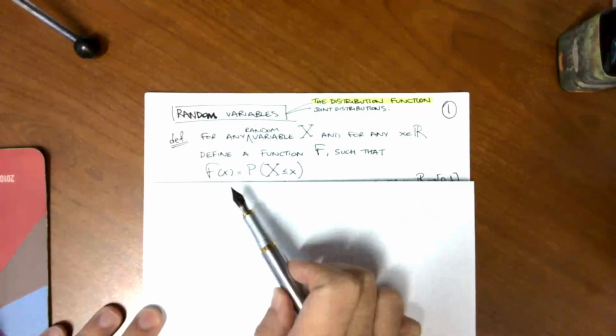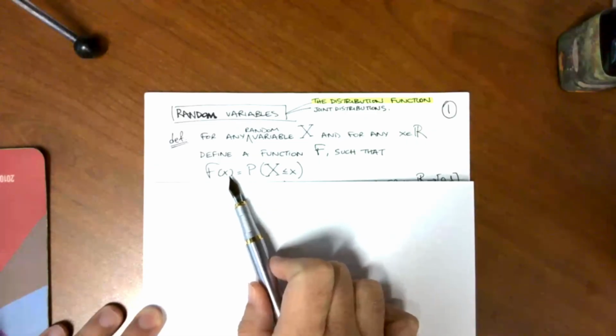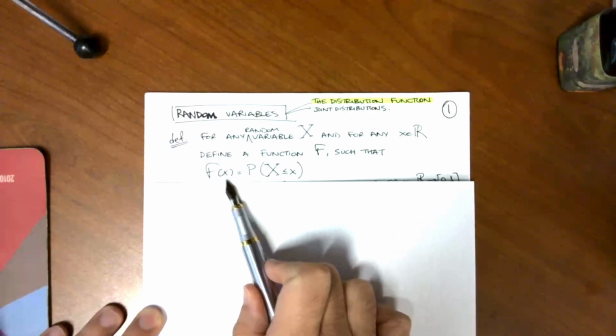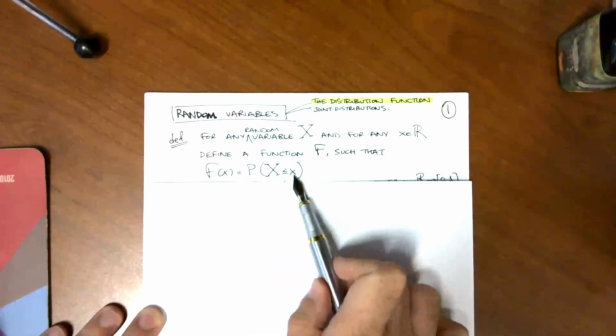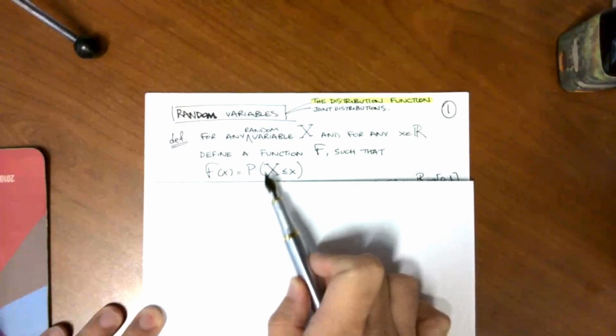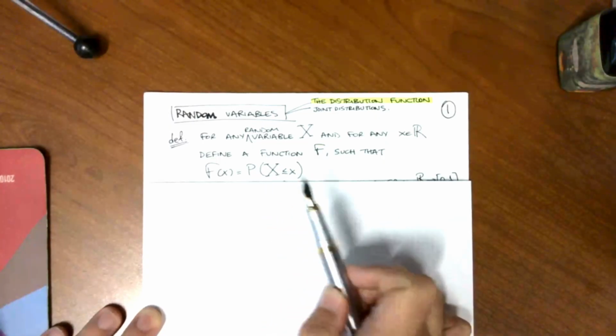Notice here, notation-wise, this is lowercase x that reflects a particular value that X can take in the space of real numbers, right? And that is this corresponding x over here. So that is the probability that the random variable takes values less or equal than that specific value x over here.